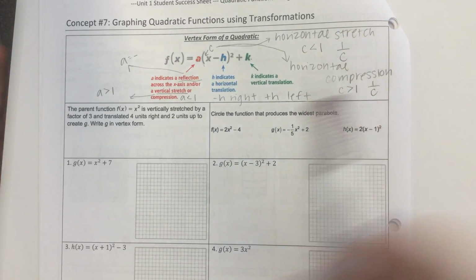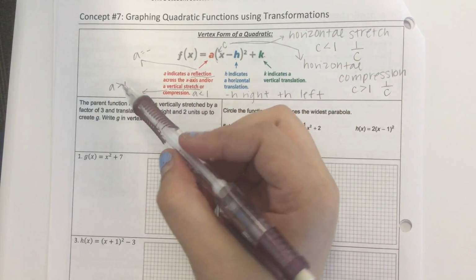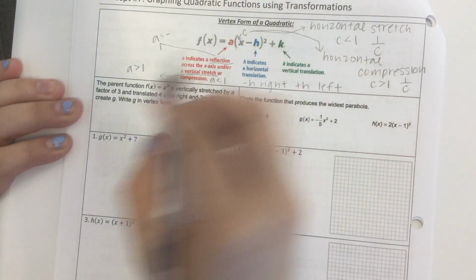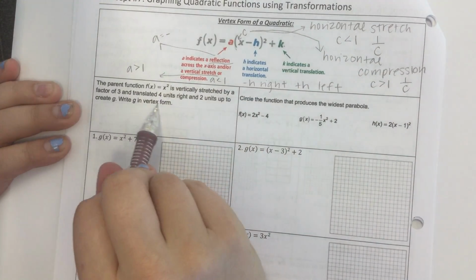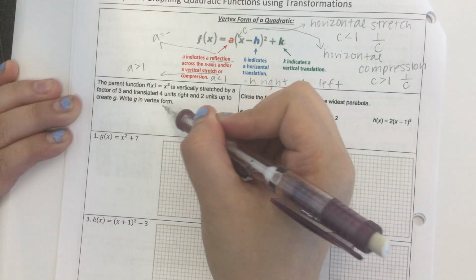So let's do an example or two here. So the parent function f of x equals x squared is vertically stretched by a factor of 3 and translated 4 units right and 2 units up to create g. Right, g in vertex form.